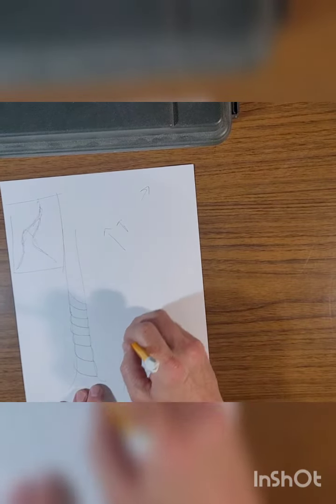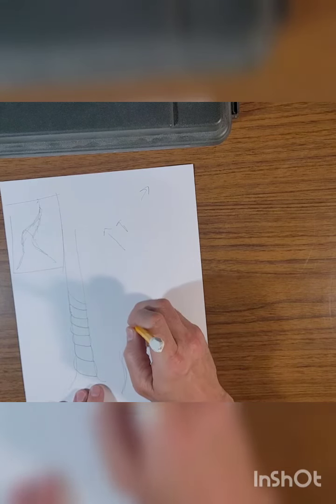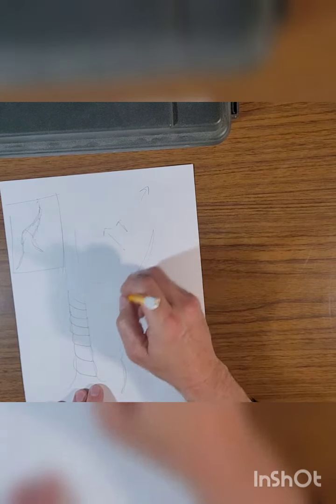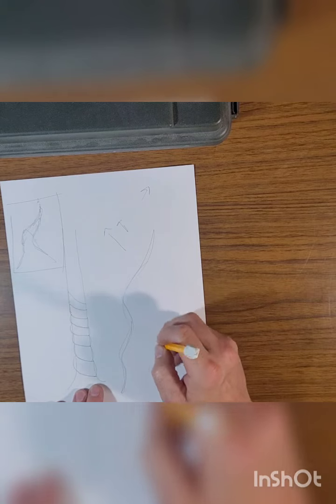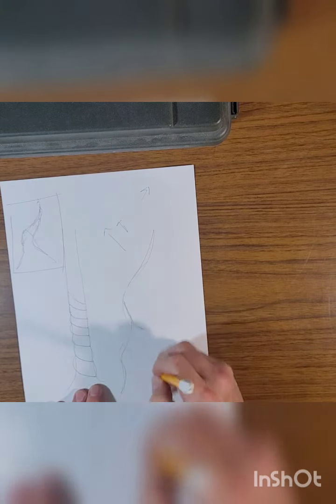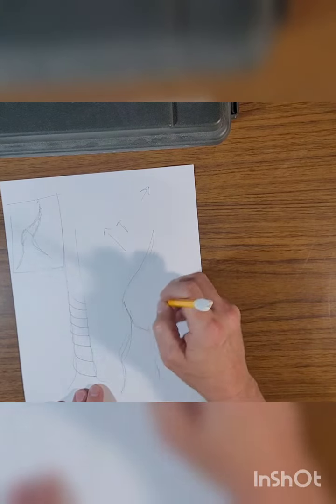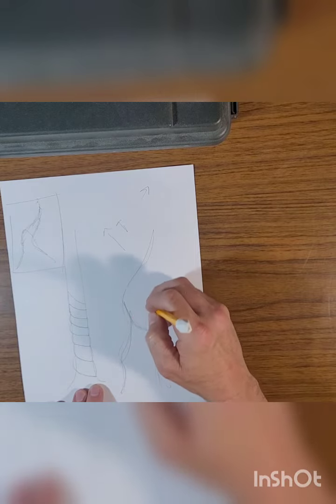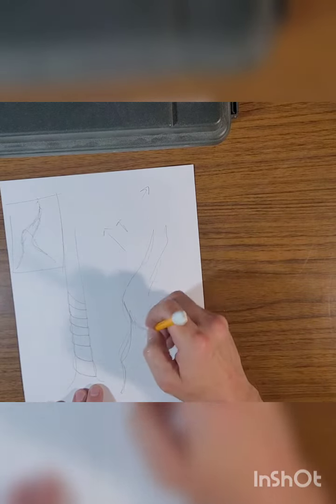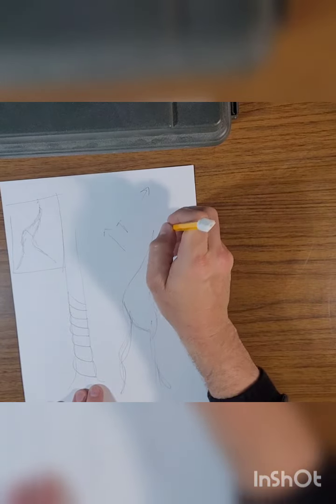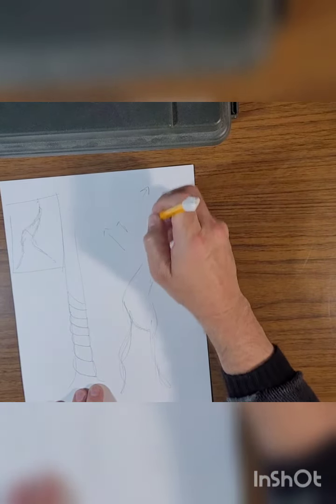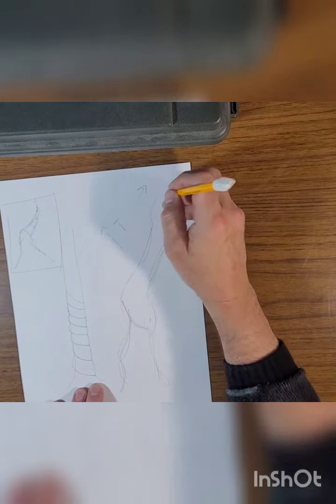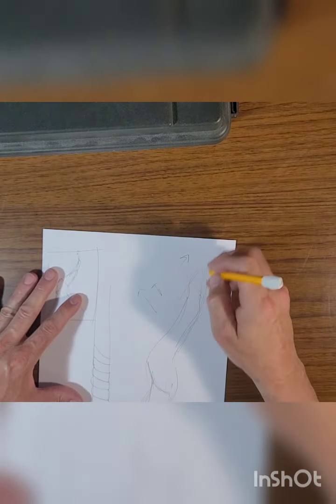So think of a tree straight up. It comes different directions. It might loop around like that. It comes around. It comes this way. Comes this way, this way. It's getting smaller. You know how trees go.